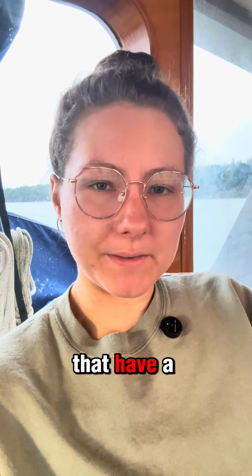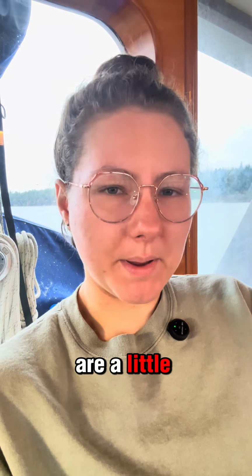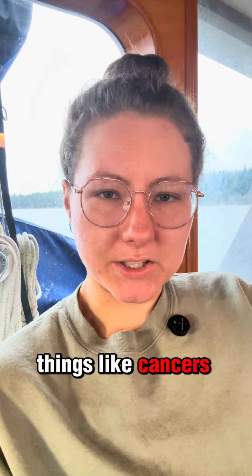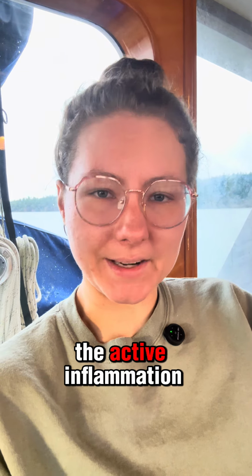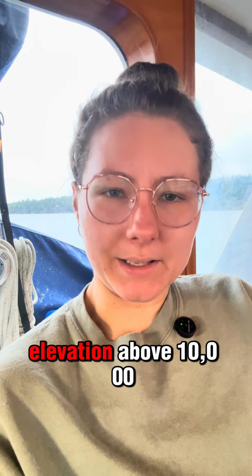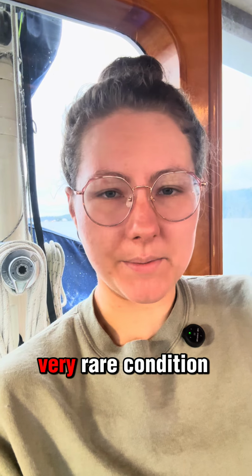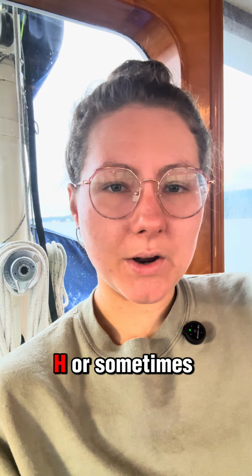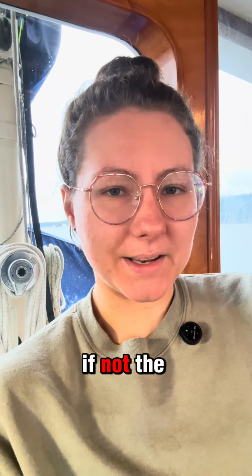Now, for people that have a ferritin level of 1,000 or greater, I'm usually thinking of things that are a little bit more sinister. Things like cancers, active infections. Often people with critical illness can have a highly elevated ferritin due to all the active inflammation. And then there are kind of the extreme levels of elevation above 10,000 or more, which is typically representative of a very rare condition called HLH, or sometimes adult onset Still's disease, both of which are extremely rare and typically land you in the hospital, if not the ICU.